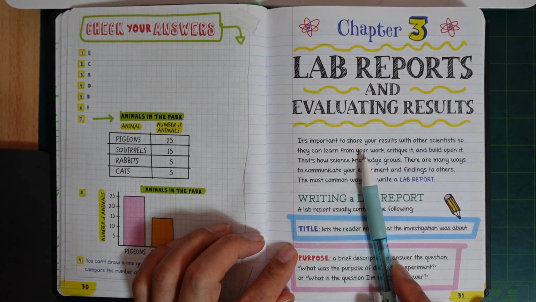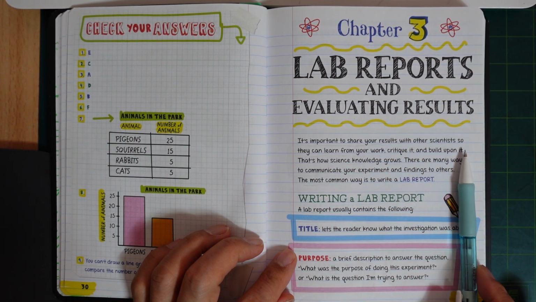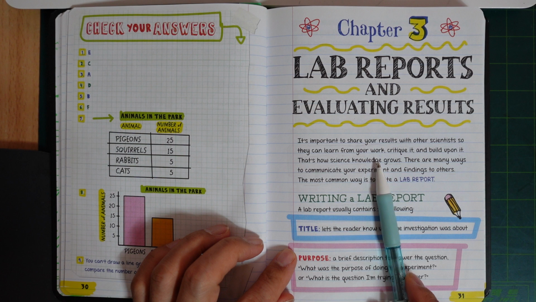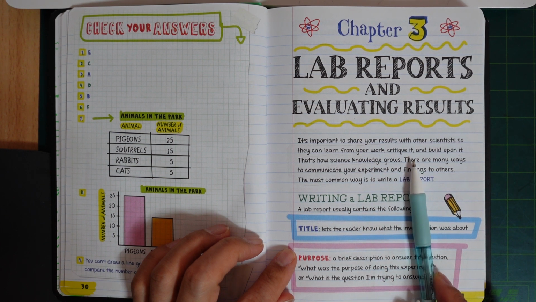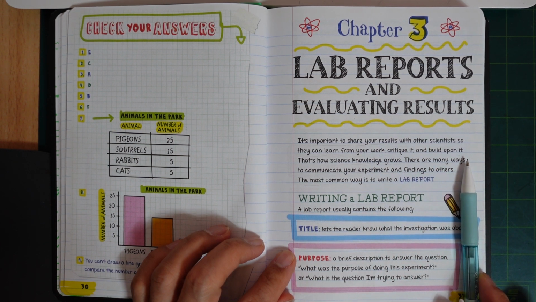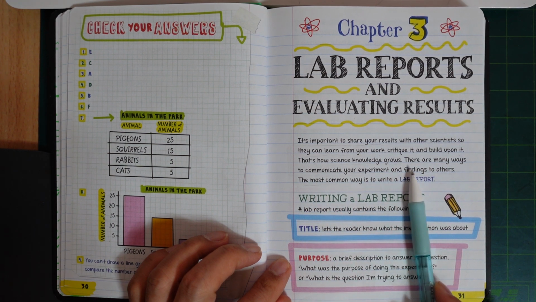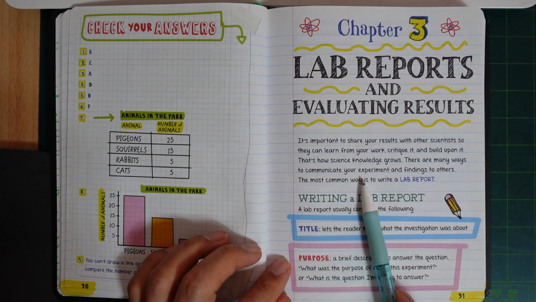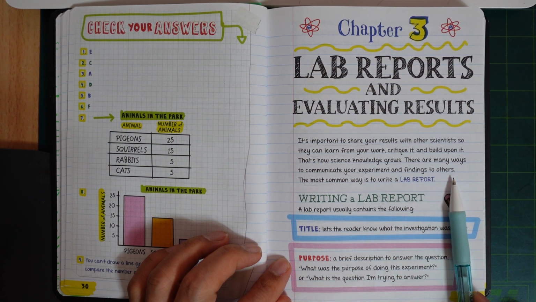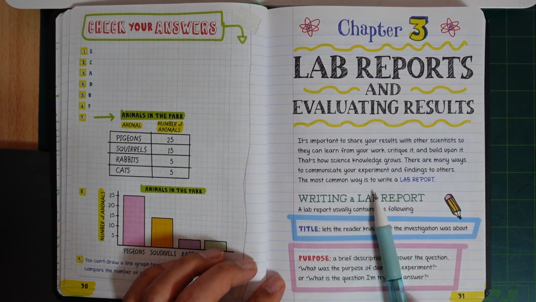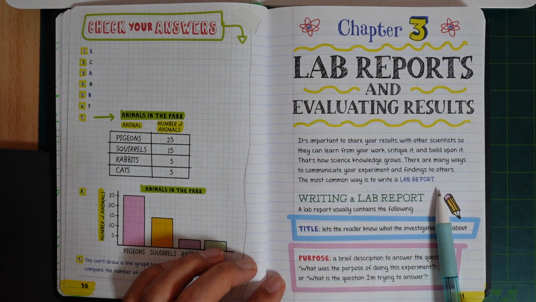It's important to share your results with other scientists so they can learn from your work, critique it, and build upon it. That's how science knowledge grows. There are many ways to communicate your experiment and findings to others. The most common way is to write a lab report.